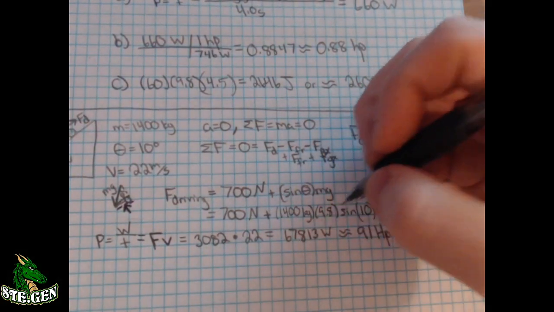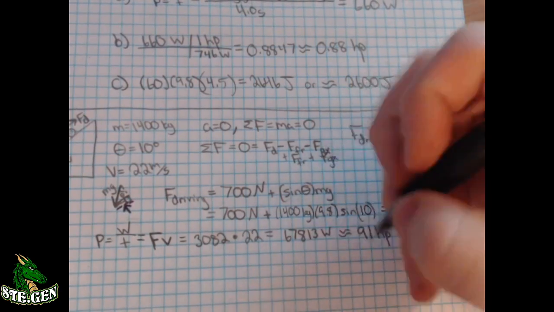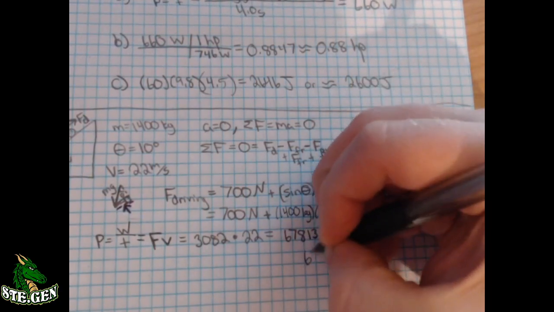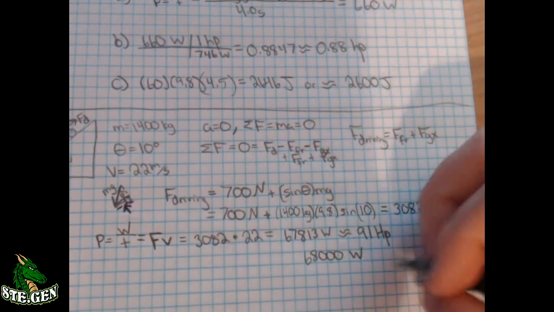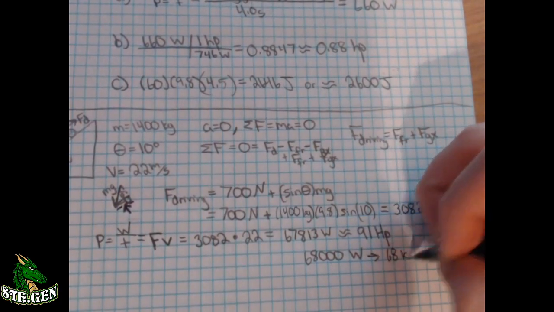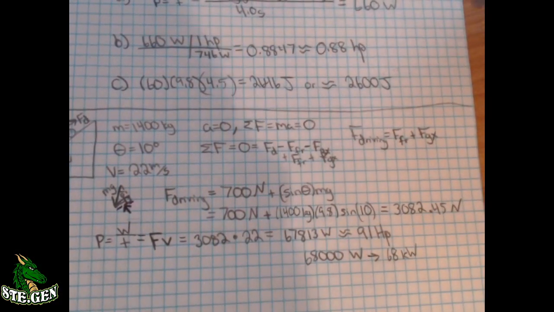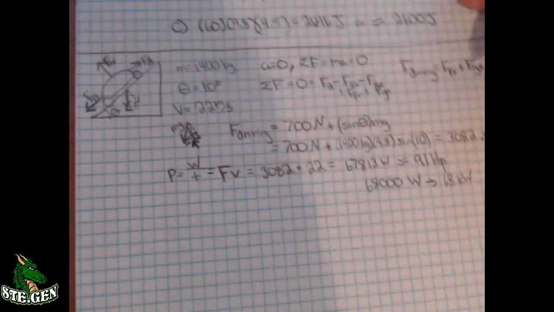But we do want sig figs. And in this case, 22, we aren't going to use that 10 degrees. We'll use that 22. So we'll go ahead and say it is 68,000 watts. Or remember, if you use your metric prefixes, you could actually also instead say that it is 68 kilowatts. But I wouldn't expect you to have to do that. You aren't required to do that every single time. Okay, so that was for part A.